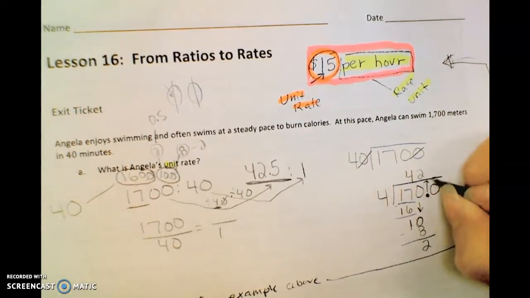Straight up now tell me that is where the decimal goes. Yeah, yeah, yeah. Now we're ready to have some fun.